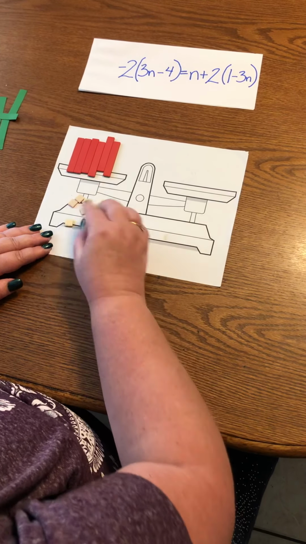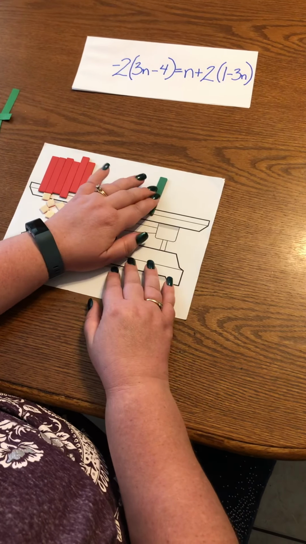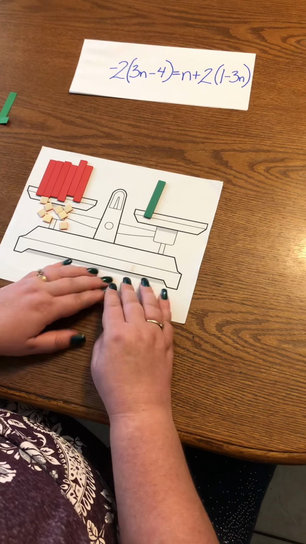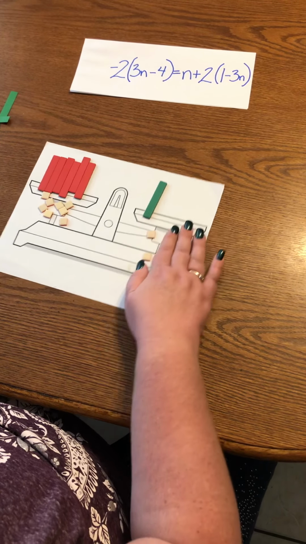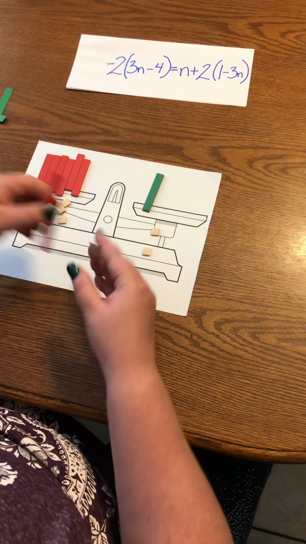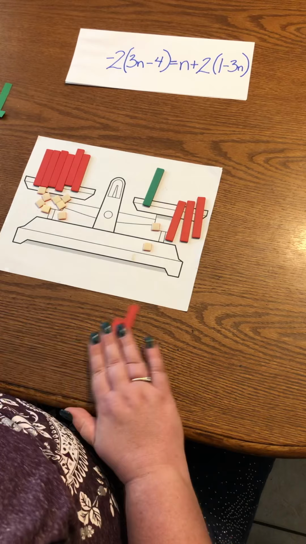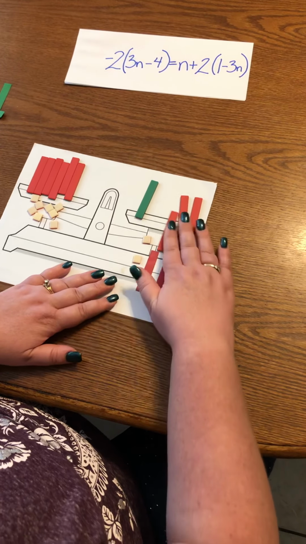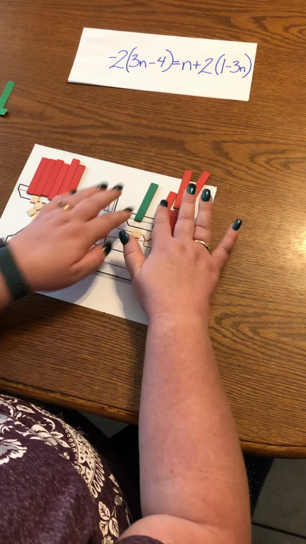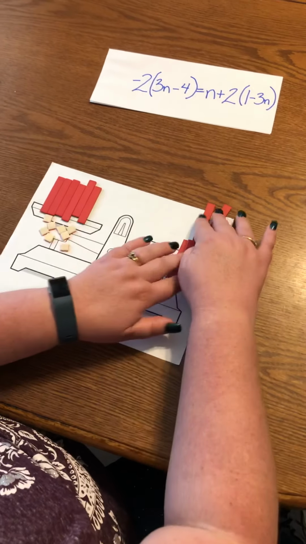Okay, then on our other side, we're going to have 1n plus 2 groups of 1. There's our 2 groups of 1 minus 3n. So we're going to have 3n. 1, 2, 3. Okay, this is our other side of our balance beam. Now looking at this, we have a 0 pair here, so we're going to take this and take that off.